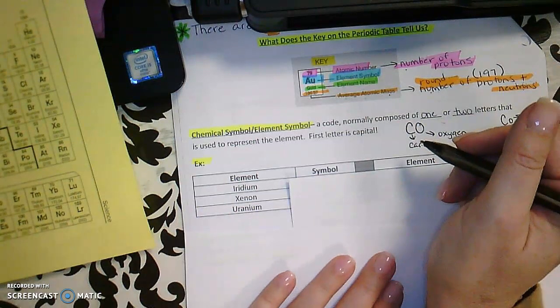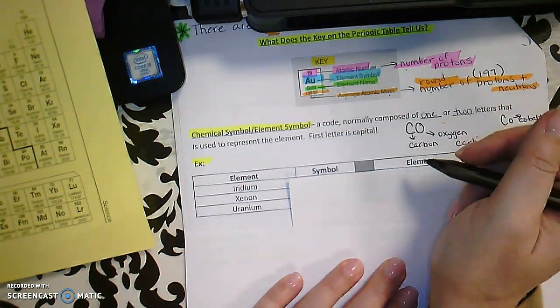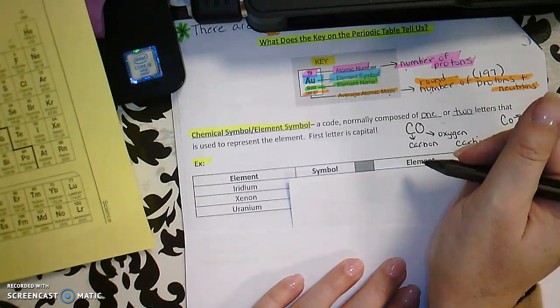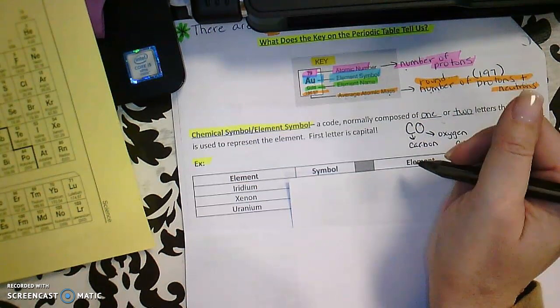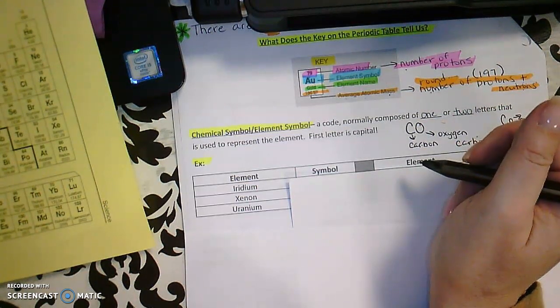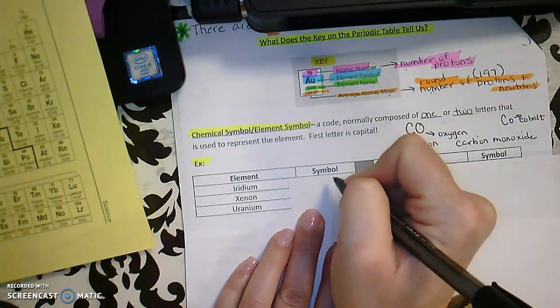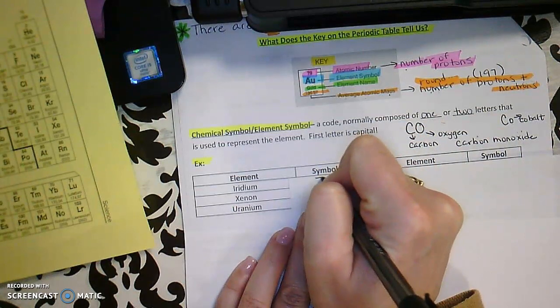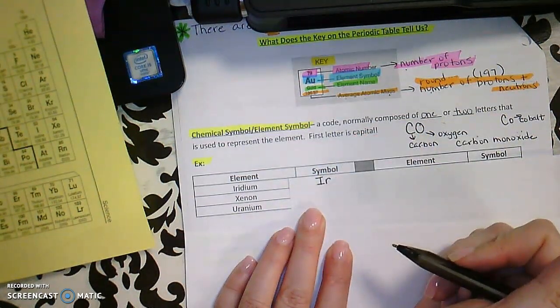It's going to take a minute. Look on your periodic table. Look down at row number 6 and column number 9 for Iridium. Okay? The symbol for Iridium, have you found it, is a capital I and a lowercase r.